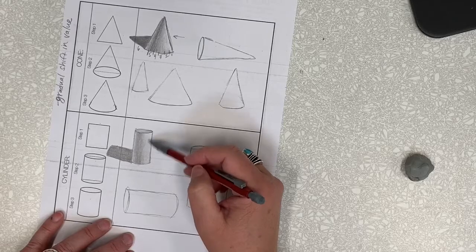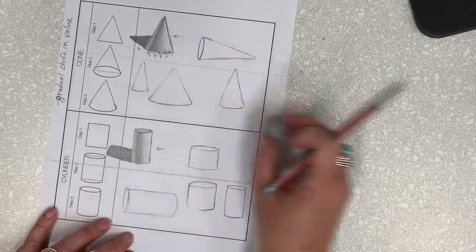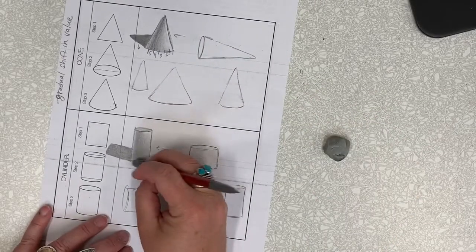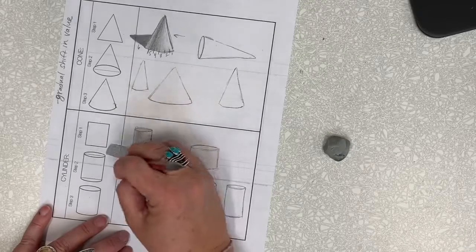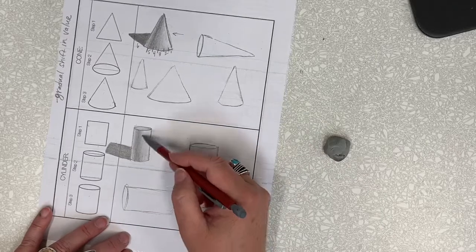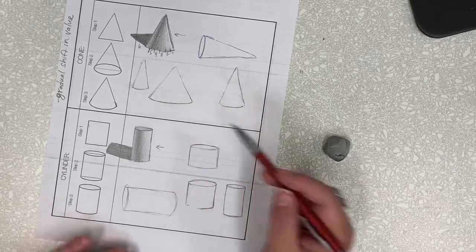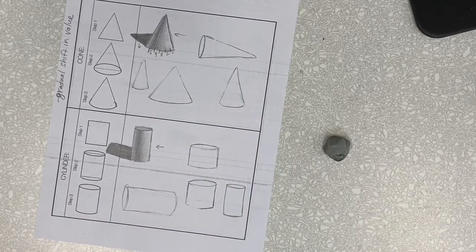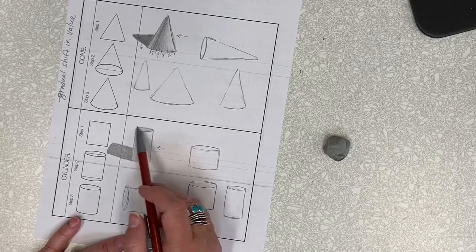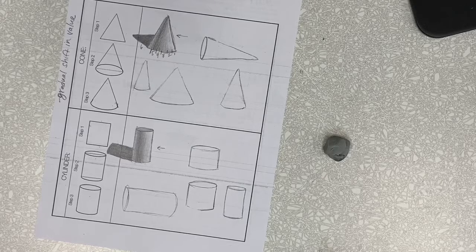I can use my kneaded eraser if I need to lighten up my highlight or lighten up any of my values. Clean up my edges. You're going for 7 different values, a minimum of 5 to get it checked off. And don't forget, the flat part of the cylinder is one flat value. One flat value. It does not shift along with the rounded area of the cylinder.